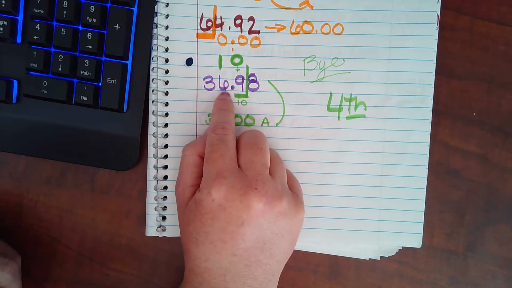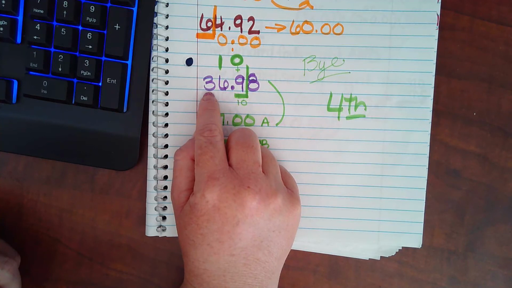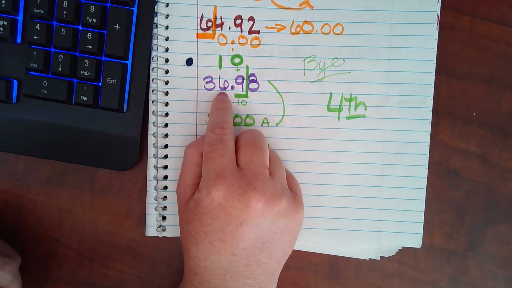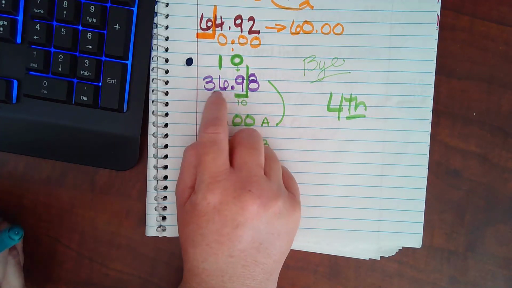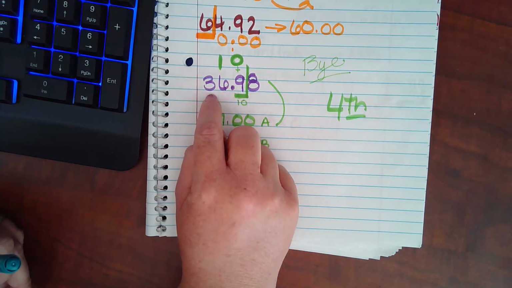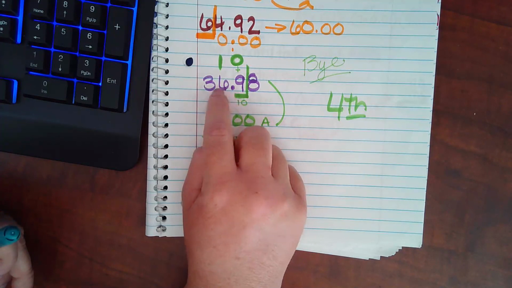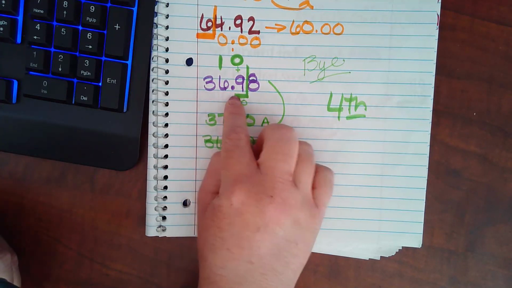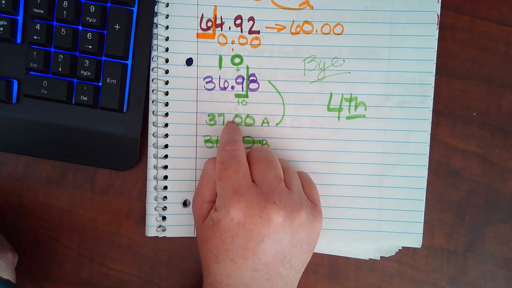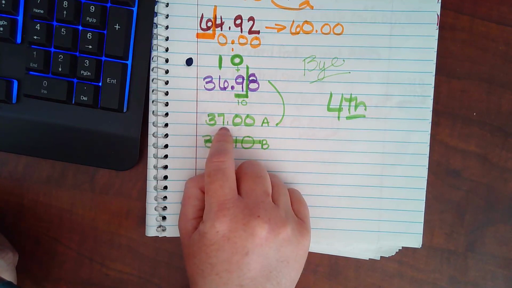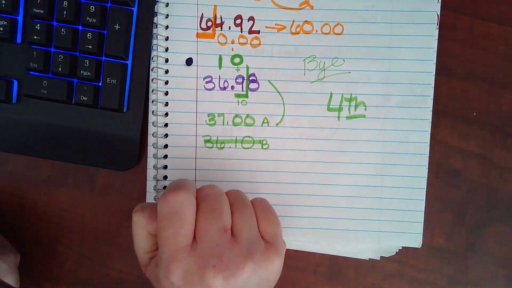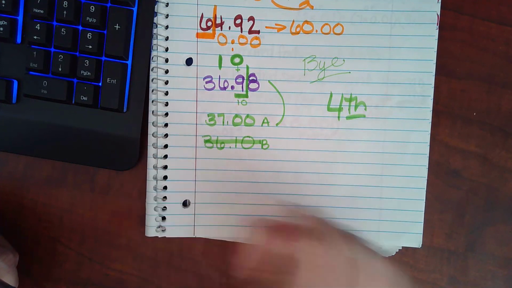But think about it like this. 36 and 9/10, or 369 becomes 370. Like 369, 37, going up one floor. But since there's a decimal, the decimal stays in the same place, and it's 37 is what it would round to.